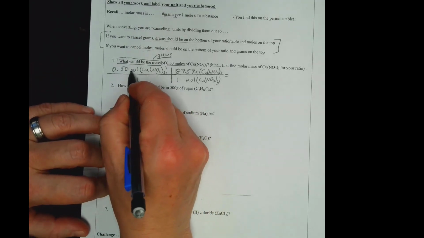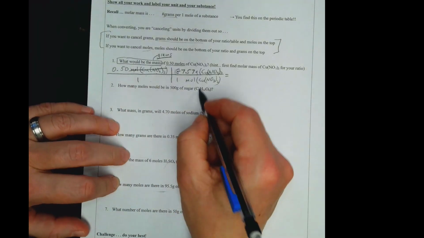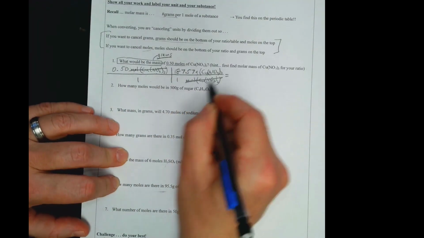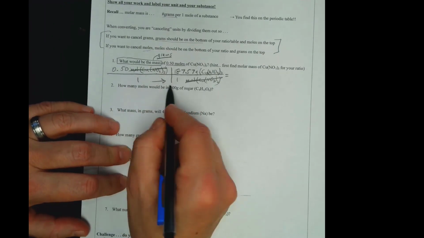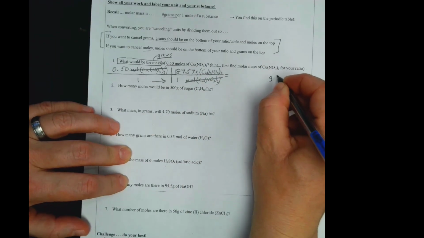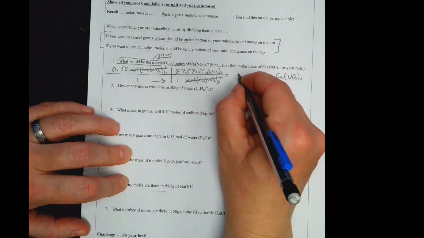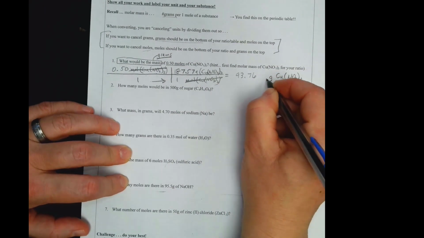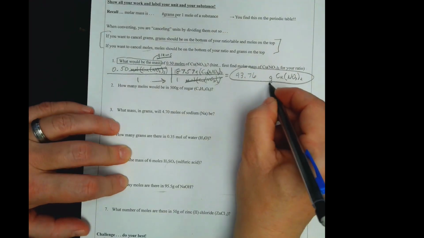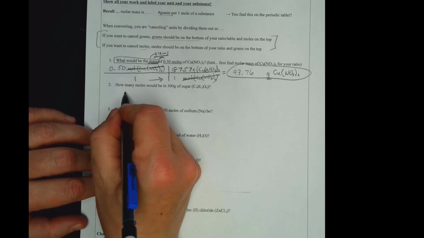So I've got moles of copper nitrate here. I've got moles of it down here. And now what I'm ready to do is my multiplication, again, going from left to right. I'm going to put my units here because my units are going to be grams of CuNO3 2. And when I do my math on that, I end up with 93.76 grams of that. So my final answer needed to be in grams. It is in grams. And so we did our one-step conversion right there. Well done. Okay. Let's go.